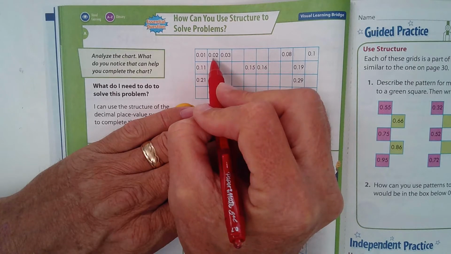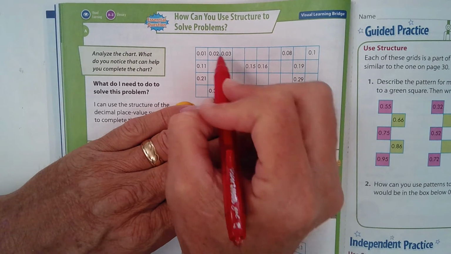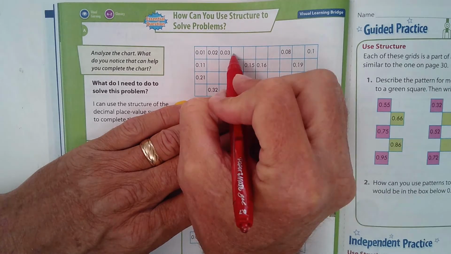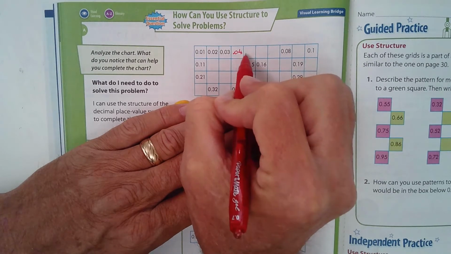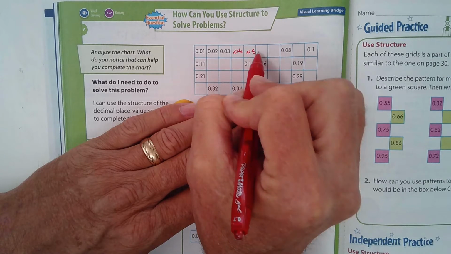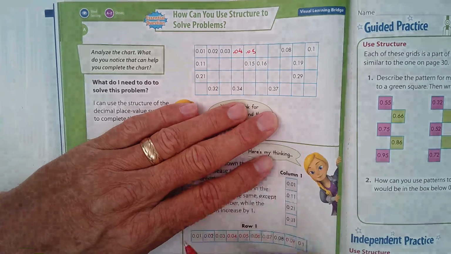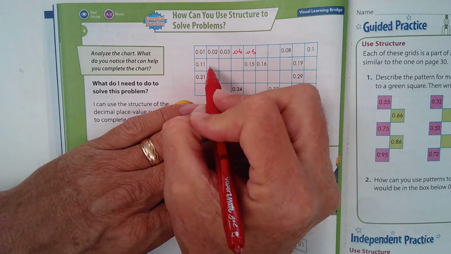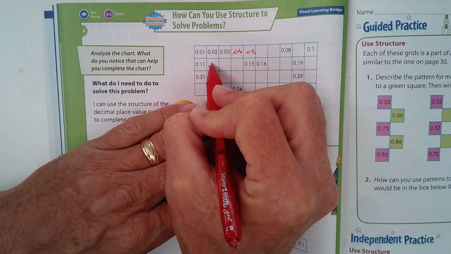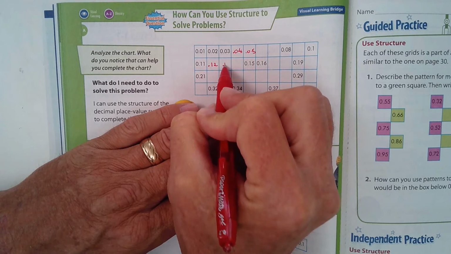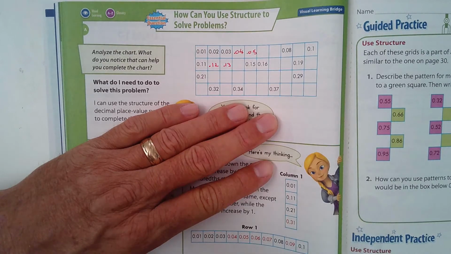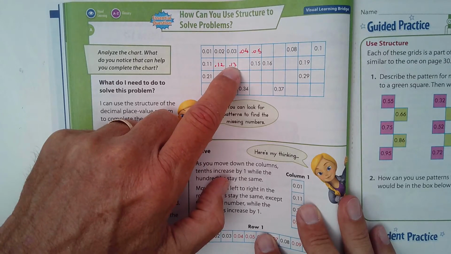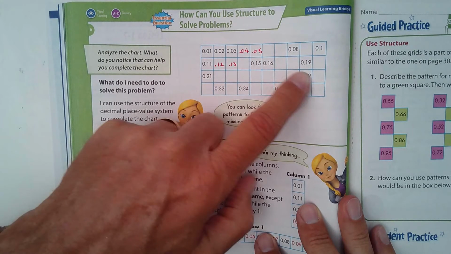So these are changing by 1/100ths. So this is 0.01, 0.02, 0.03. This would be 0.04, 0.05, and so forth. And then right here, this is 0.11. So this would be what do you think? 0.12, 0.13. So what's changing here is the hundredths place. And it's increasing by 1 as we go.